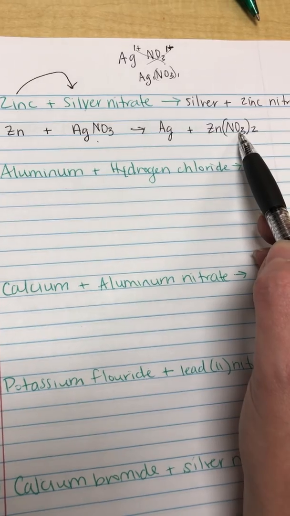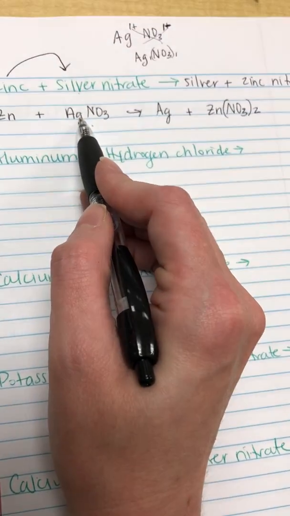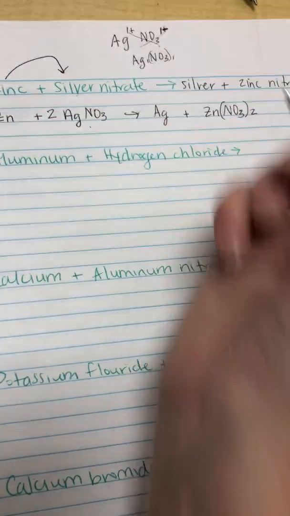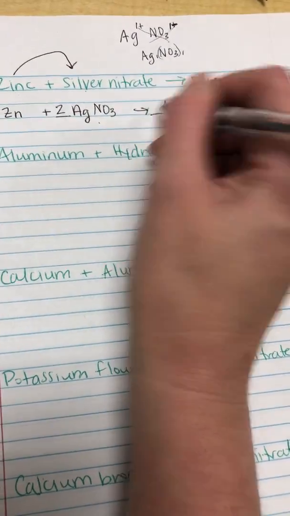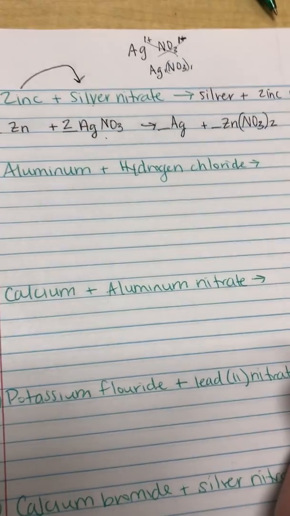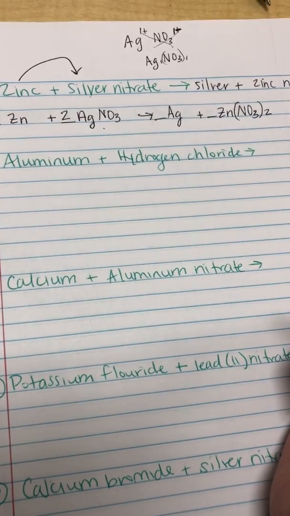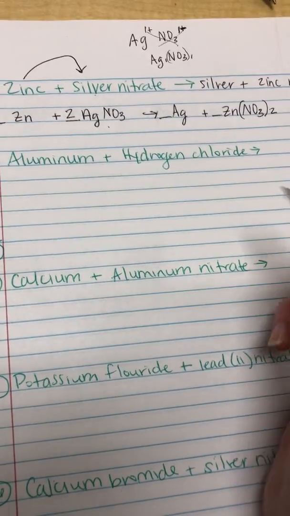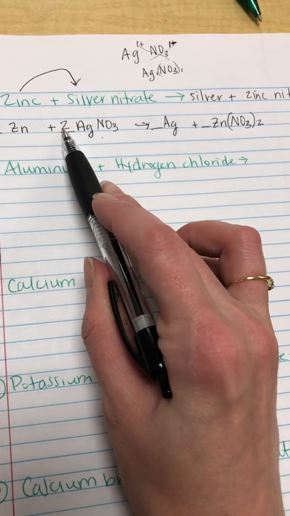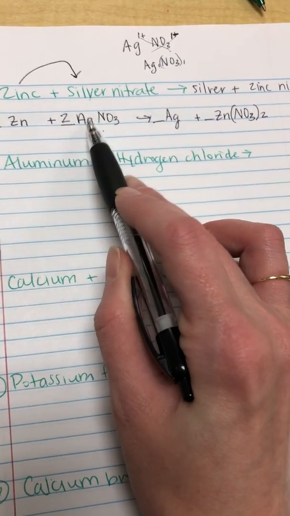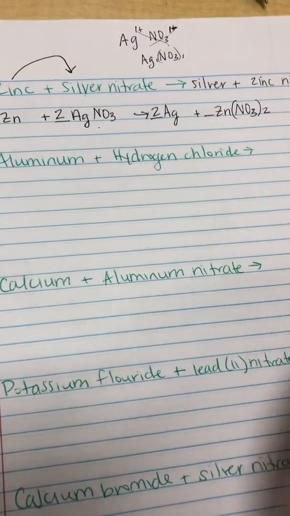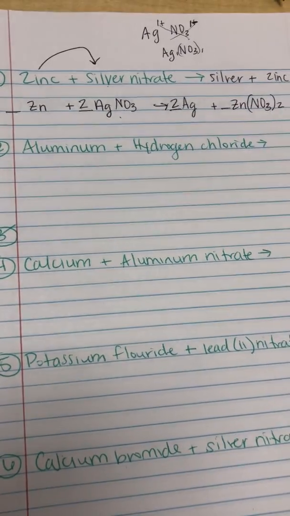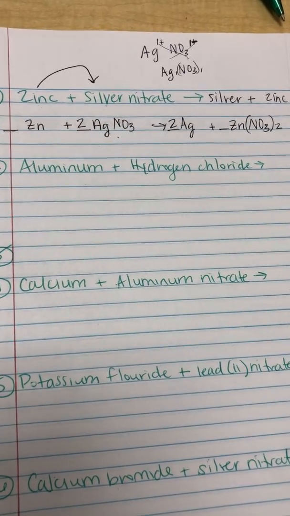So I have 2 nitrates over here. That means I need 2 nitrates over here. Remember, my coefficients can only go in front of my compounds. I cannot put a coefficient in the middle of a compound. So when I put my 2 here, it not only gives me 2 nitrates, it gives me 2 silvers. So that means on this side of the equation, I have to have 2 silvers. So that should be balanced.